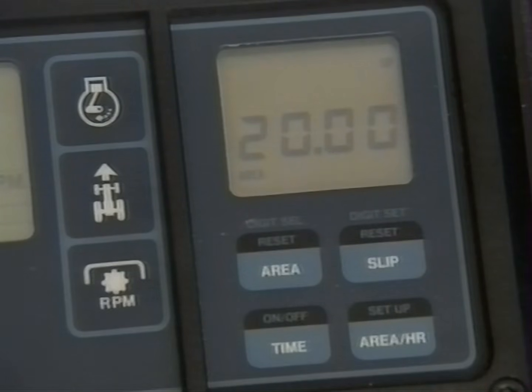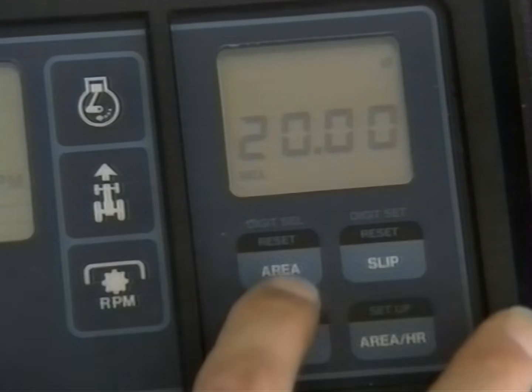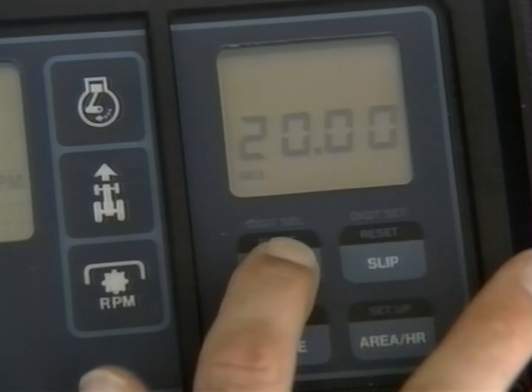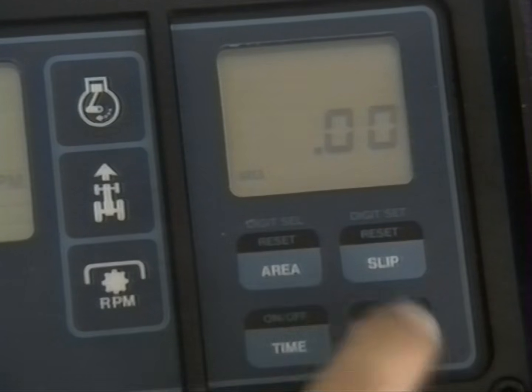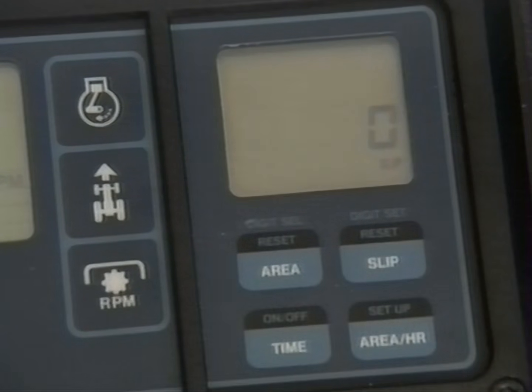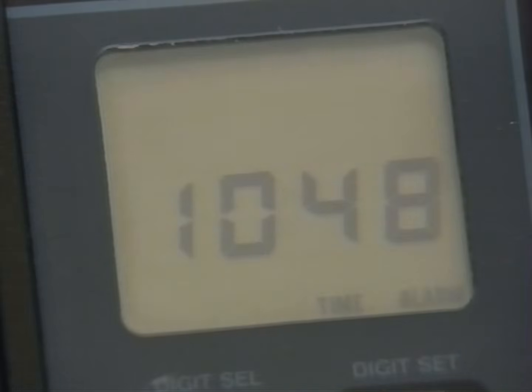A repeat touch of the area switch synchronizes the implement up readout with the actual implement position, and holding the area switch down for 5 seconds returns the accumulated area reading to 0. Similarly, holding down the slip switch zeroes the wheel slip function. In addition to these displays, the TPM displays the word alarm and sounds an alarm when a preset time, area or wheel slip limit is exceeded. Touching the time of day switch cancels the alarm for this function.